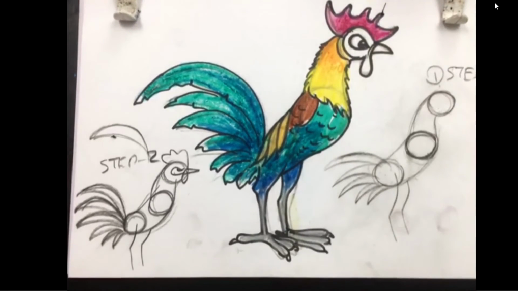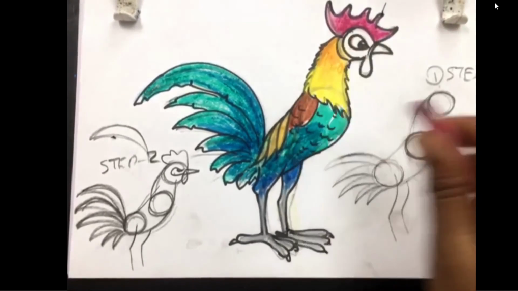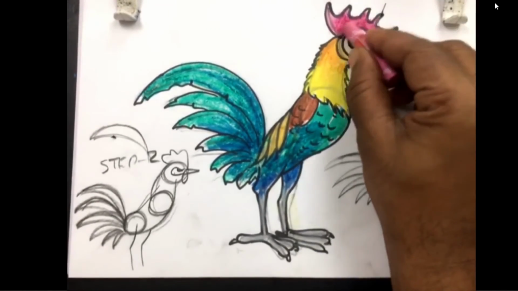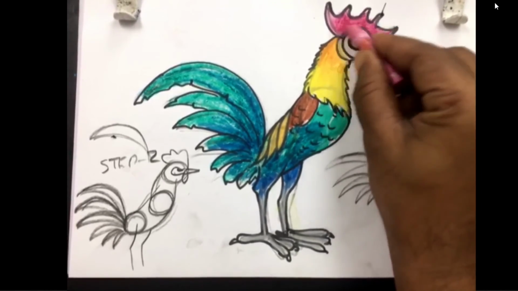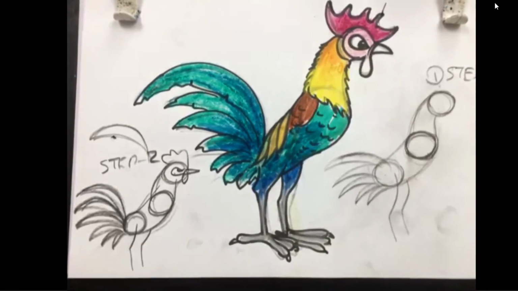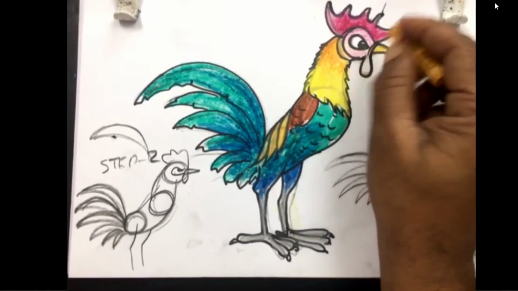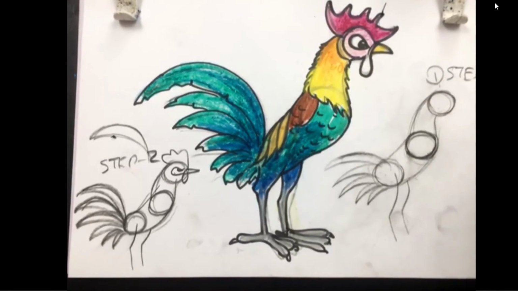I use the red cherry. So make it very light color like this, very light. And the weak color is the yellow. Put the yellow. Make it the yellow.